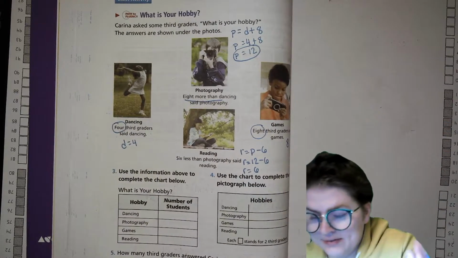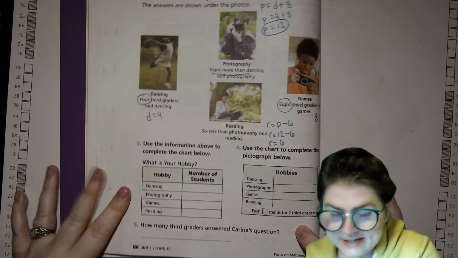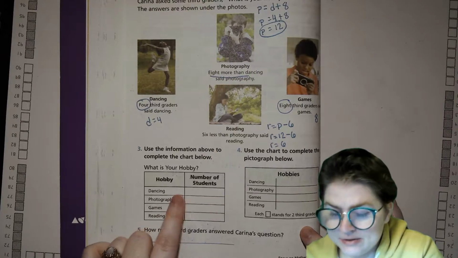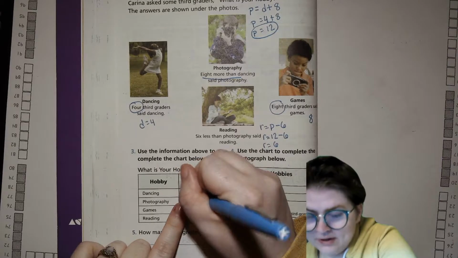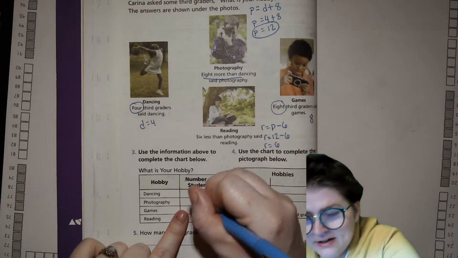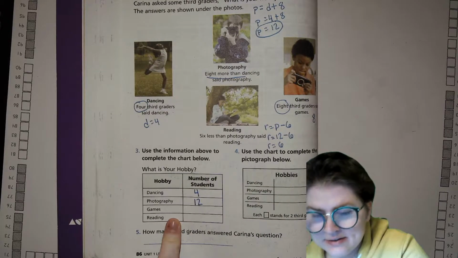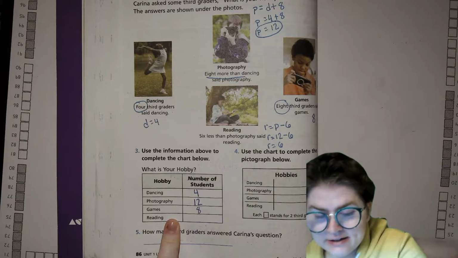All right. Now, we're going to fill in this table. So we'll just put in the number. So dancing, how many kids said dancing? 4. How many kids said photography? 12. How many kids said games? 8. How many kids said reading? 6.